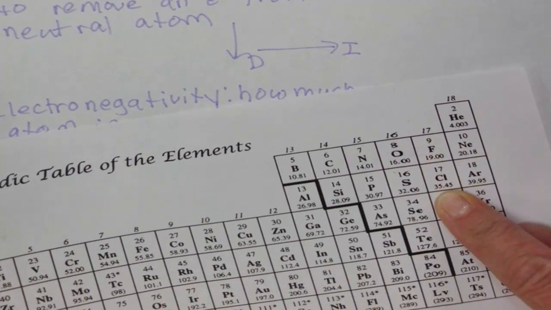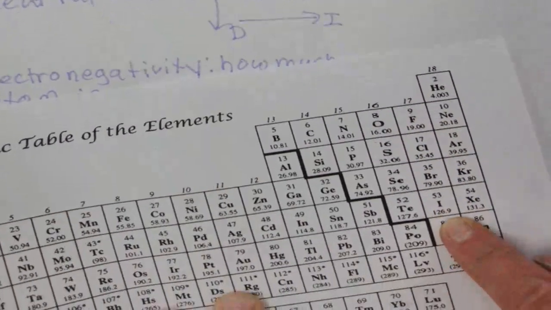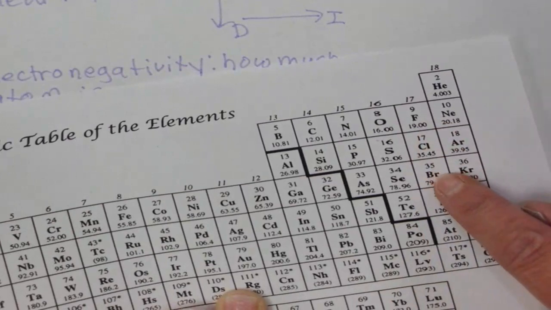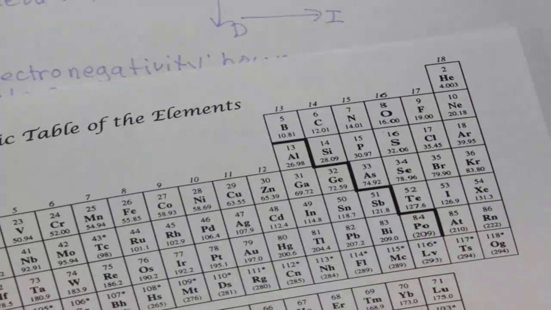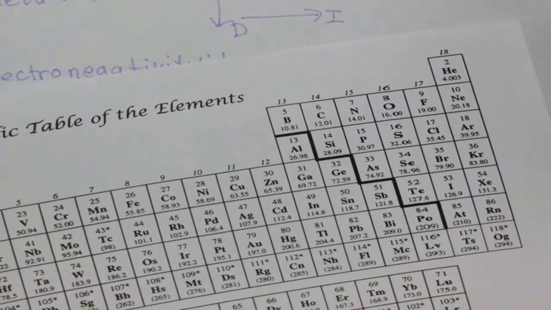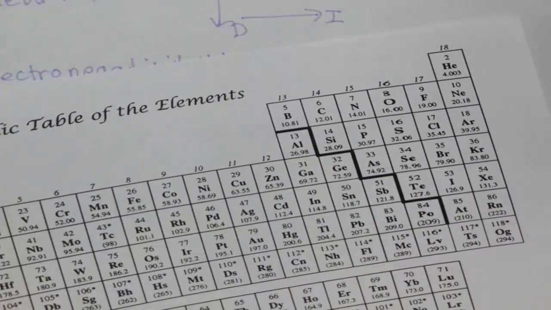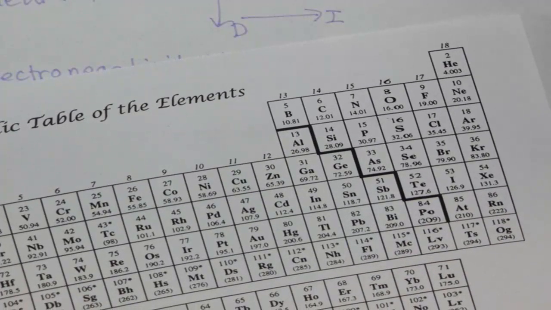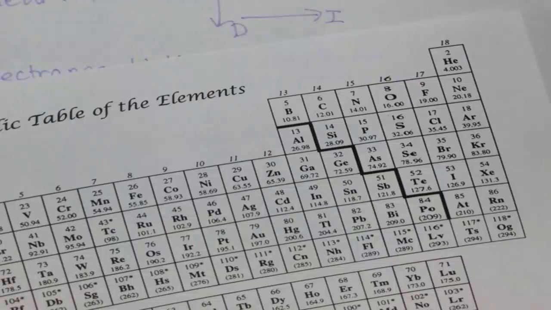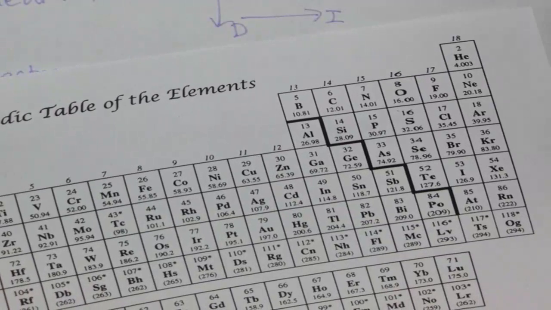As I move down the columns, what do I add? I add energy levels. More energy levels means that the electrons are further from the nucleus and there's less attraction to the nucleus.